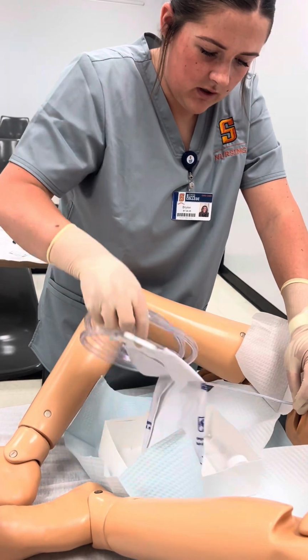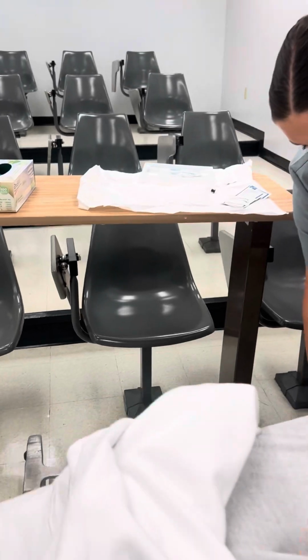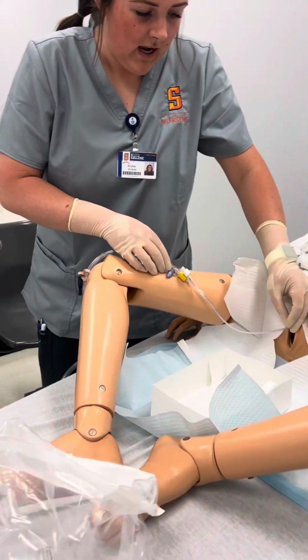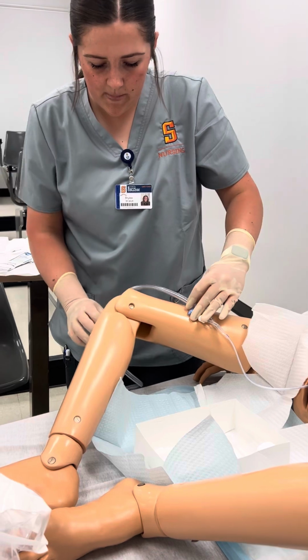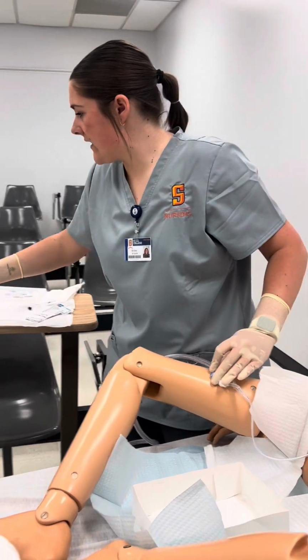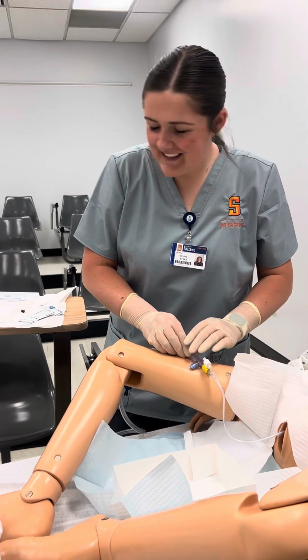And now what I'm gonna do is I am just going to take this out and set it up right here on the side of the bed, not anywhere where the bed will move, on a stable part of the bed. And now I do not have to be sterile anymore. And then this is where I would collect my sterile specimen. We do not have to do that today, but it would be labeled and sent to the lab.